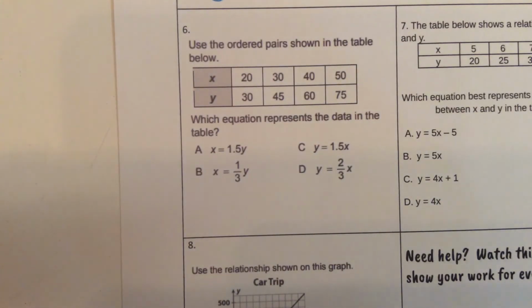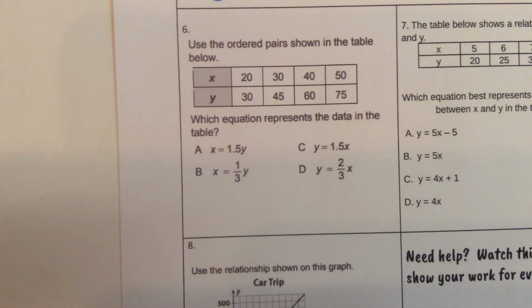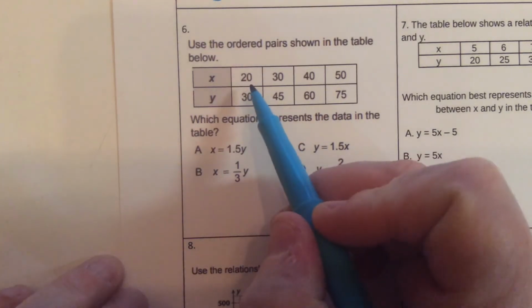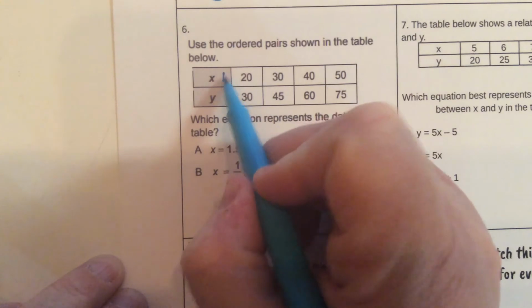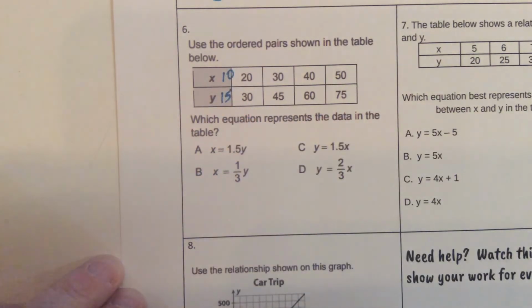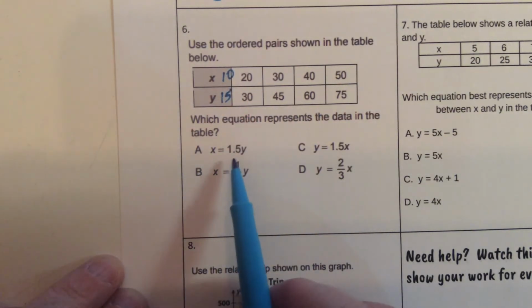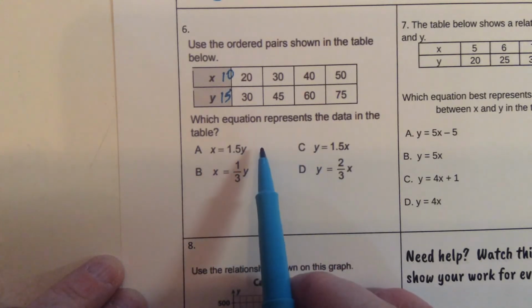All right, number 6. Use the ordered pairs shown in the table below. Which equation represents the data that's in the table? Oh, man, this one's kind of crazy looking, right? I see some fractions in here. But that's okay, because I can look at this. If I wanted to simplify it farther, I could even say 10 and 15. Now, you could also simplify down as far as you wanted to go.